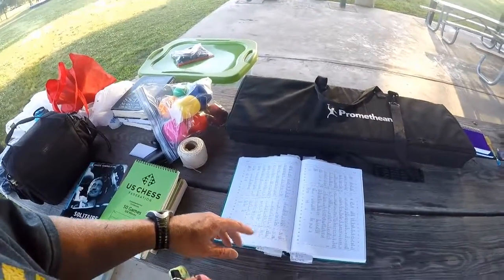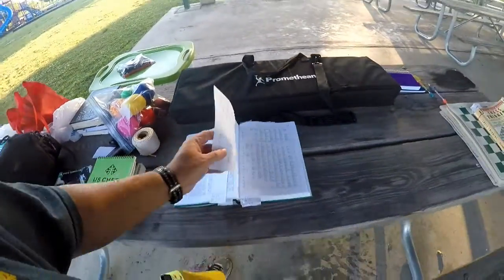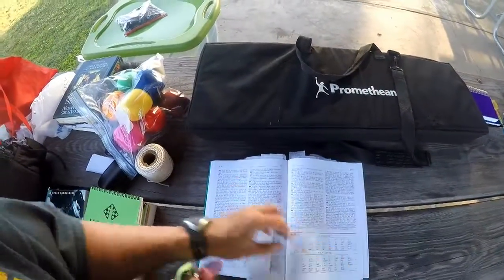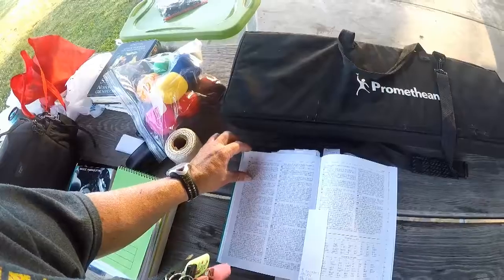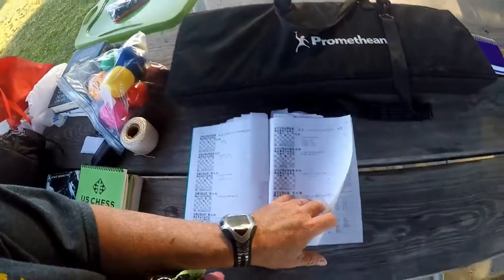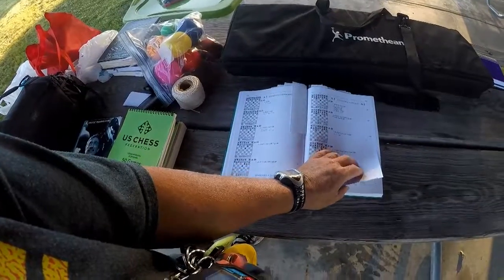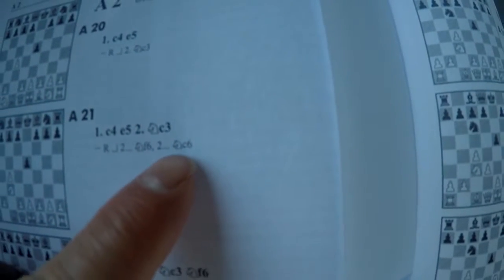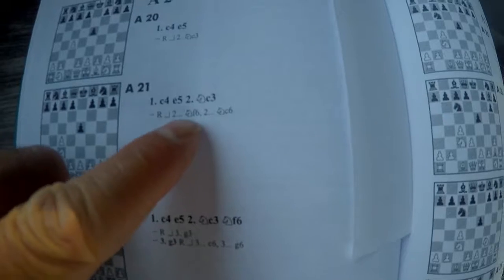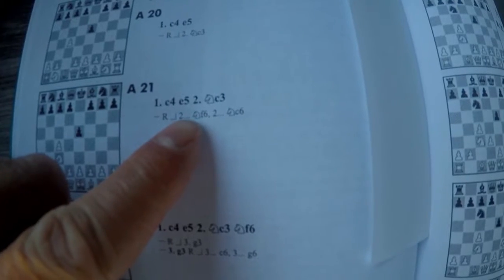So anyway, getting back with this. A21 branches out, starts with knight C3. And we will pull up from the whole 20 series, as it's known, the A20 series. Now, I'll show you. And this little backward L means without knight F6 or knight C6. Now, yeah, they've got ones with knight F6, but it also covers a lot of ones that don't have knight F6 on the second move. Then second move, knight F6, knight F6.